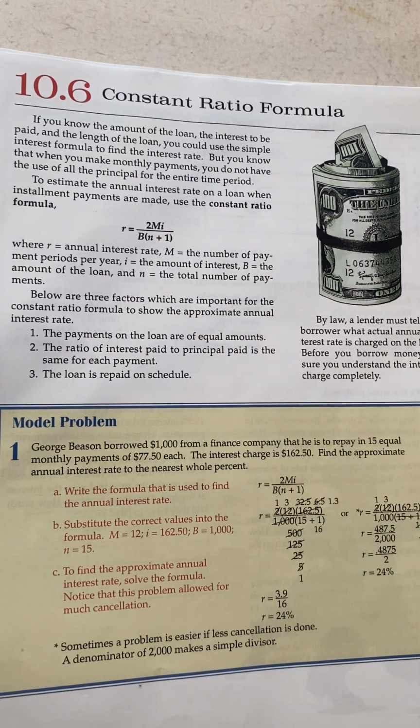But we have to know what to plug in. So we need to use a couple of problems to show you what these letters represent. Here we have George Beeson, who borrowed $1,000 from a finance company that he's to pay in 15 equal monthly payments of $77.50 each. The interest charge is $162.50. Find the approximate annual interest rate to the nearest whole percent.